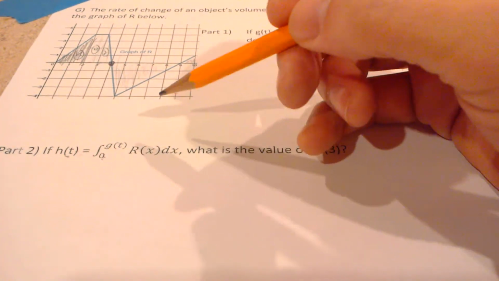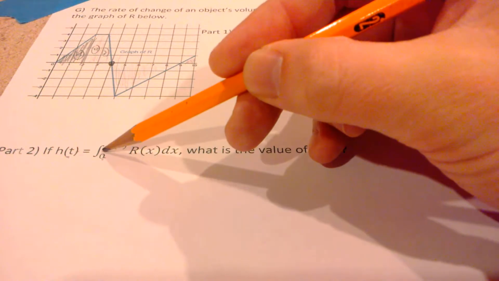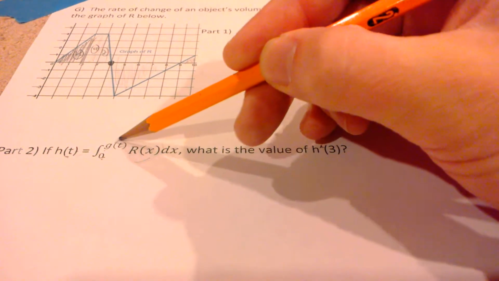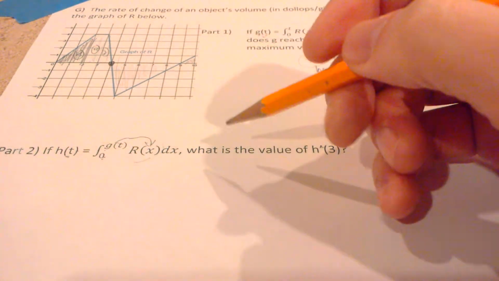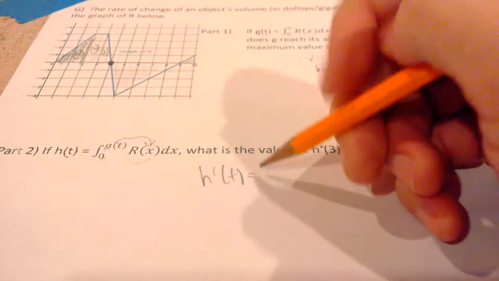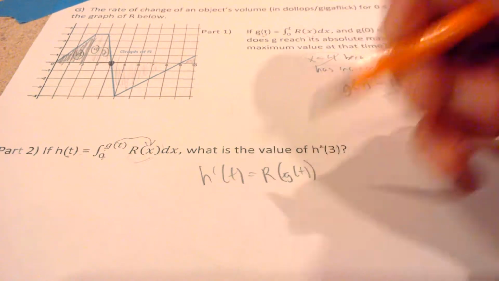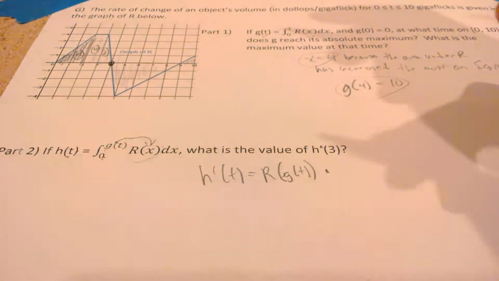To get the derivative of h, we are going to remove the integral and keep this function, r of something, but now we're going to plug in the upper limit for x. So h prime of t in general is going to be not r of x anymore, but r of g of t. And we have to chain on the derivative of that upper limit.